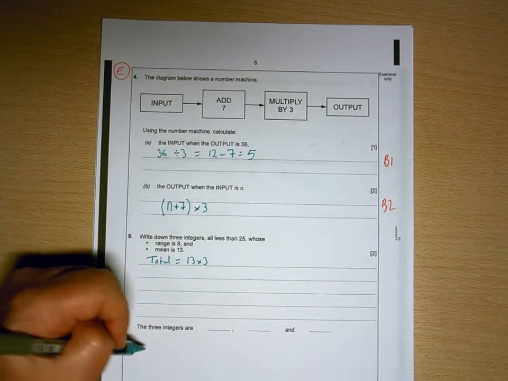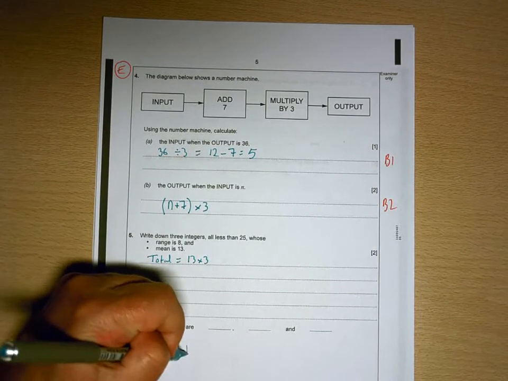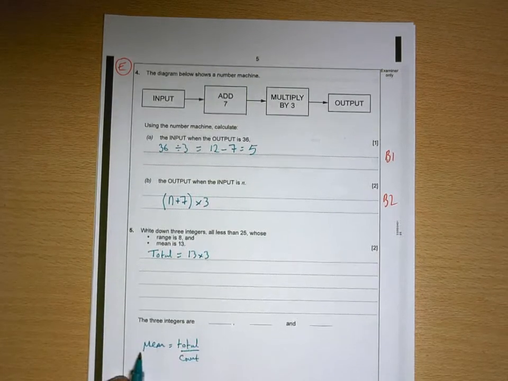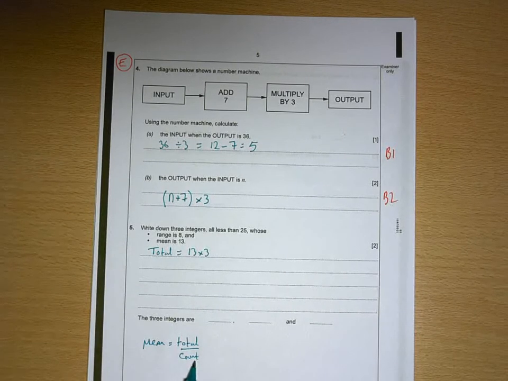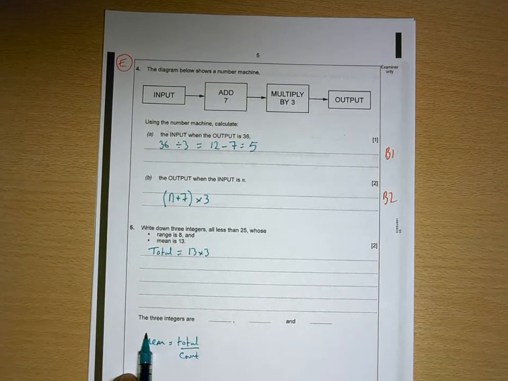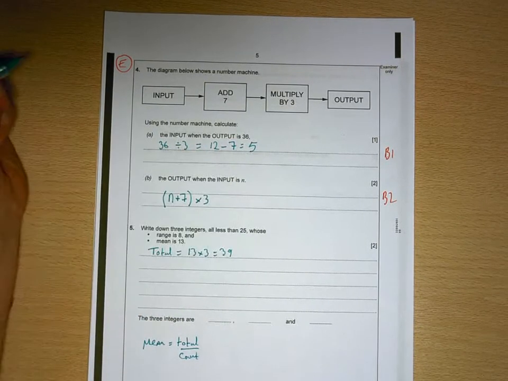because the mean, let's write down here, so the mean is the total divided by the count. The total is what they all come to when they're added together, and the count is how many of them there are. So to get the total on its own, we'd have to multiply by the count. So the total is 39.